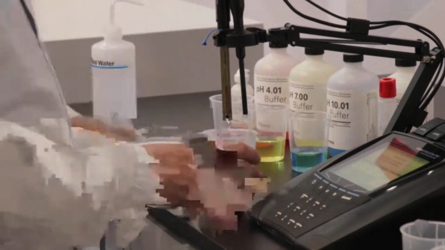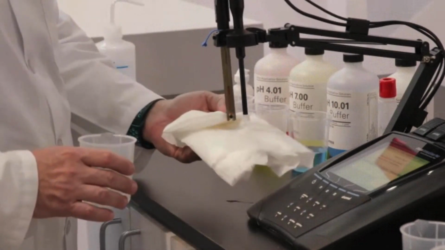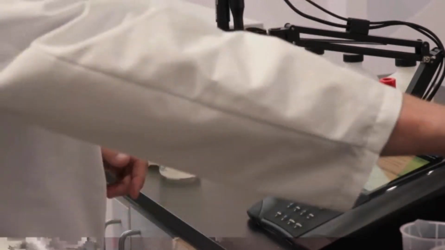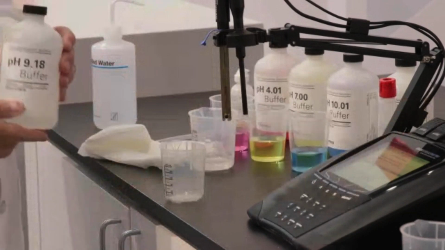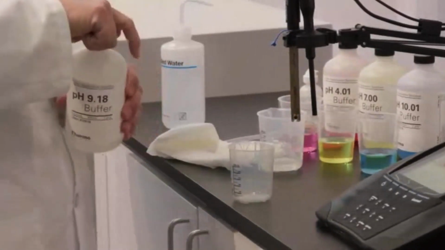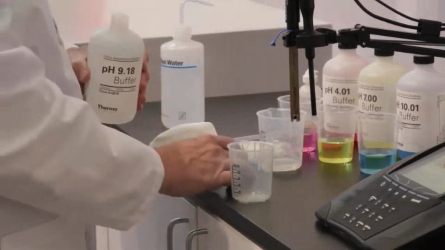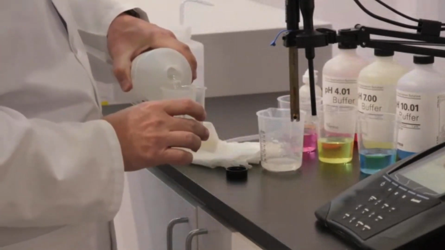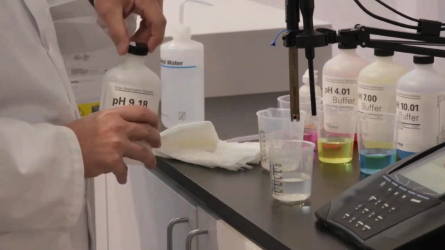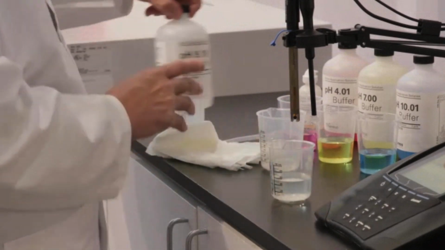Depending on your quality assurance procedures, you may want to run a calibration verification, or you may be required to do that. So what we can do is use a pH buffer like 9.18, a buffer that we have not calibrated with, and we can read that buffer and verify that it reads as expected.